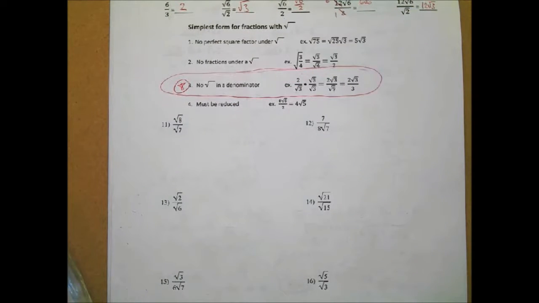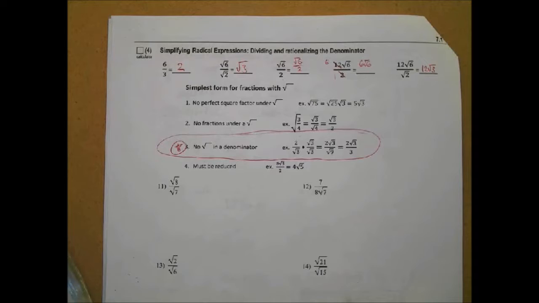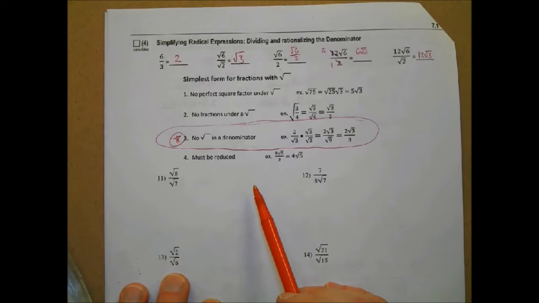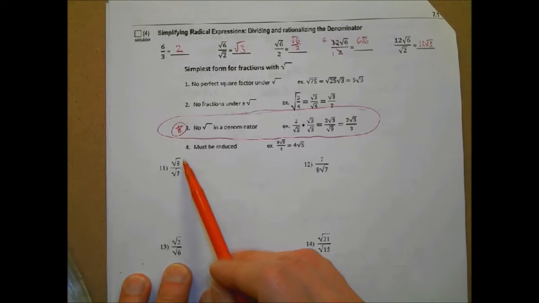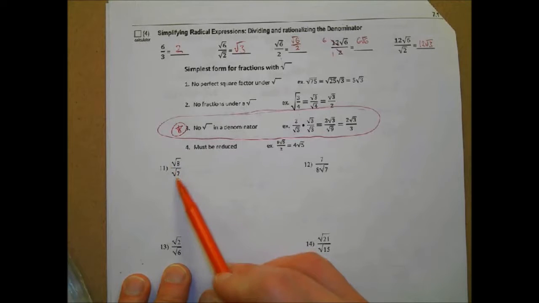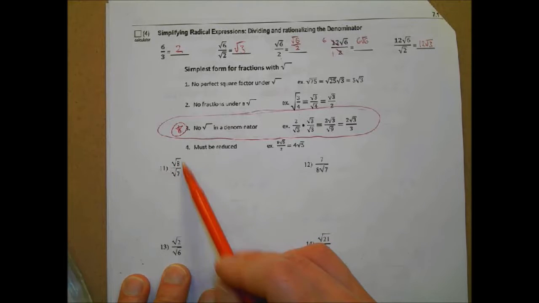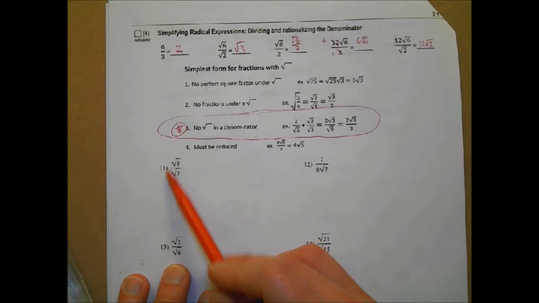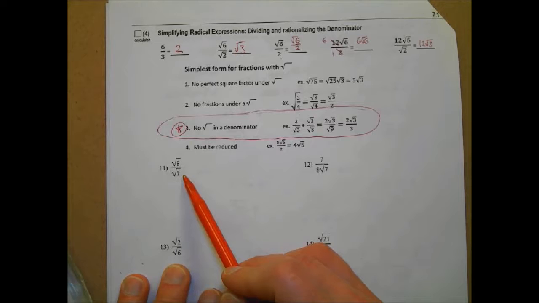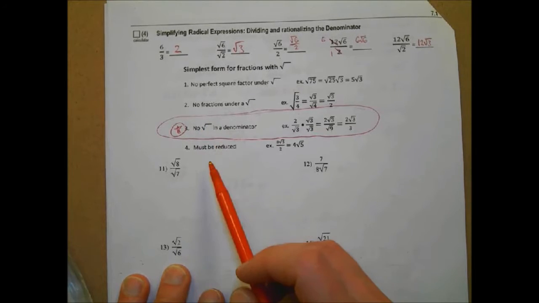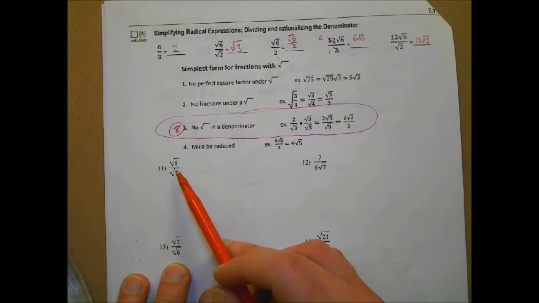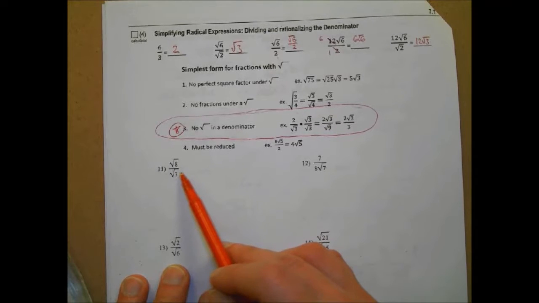Are we done then? Should we just leave the answer like this? Why not? What do we need to still take care of here? The square root? The square root where? In the denominator. Yes. We need to simplify that square root in the denominator.